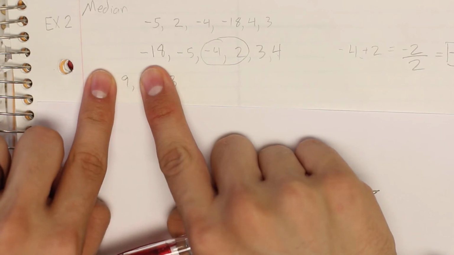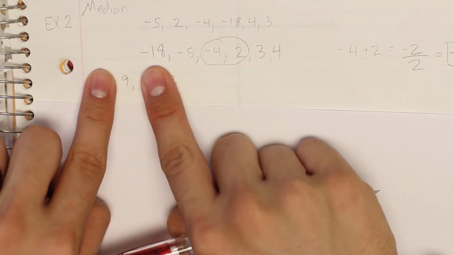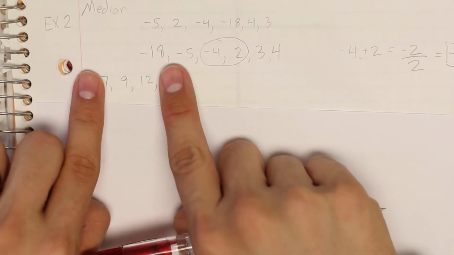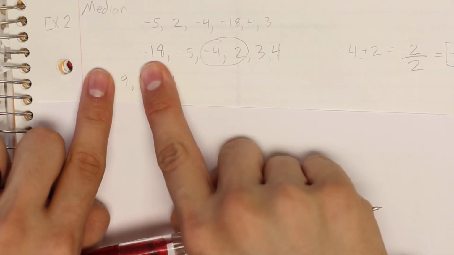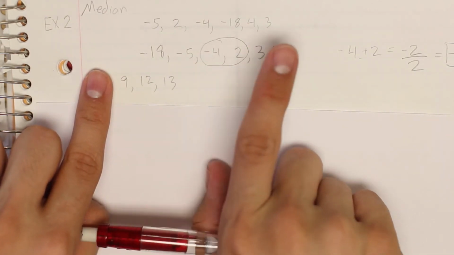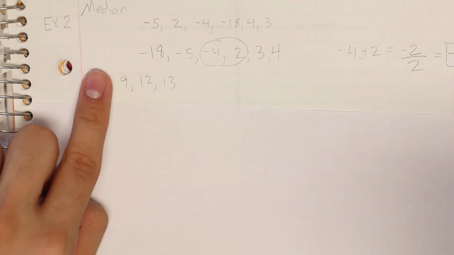9 is the median. That's how easy this is for the median, okay? Put them in numerical order, go and find the center. If it's one number, that's the answer. If it's 2, add them together, divide by 2, that's your answer.